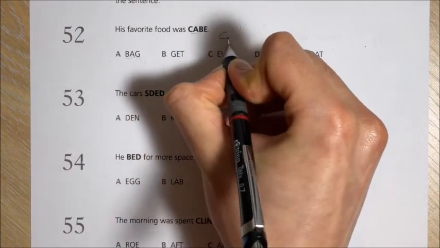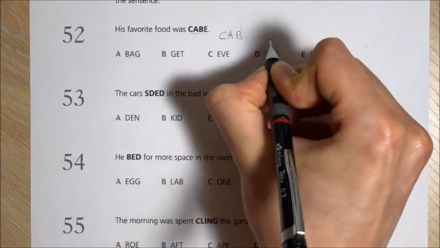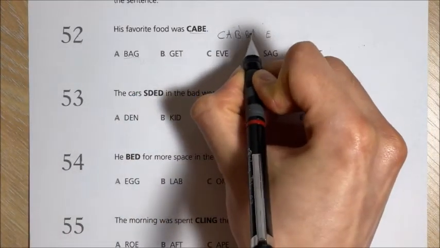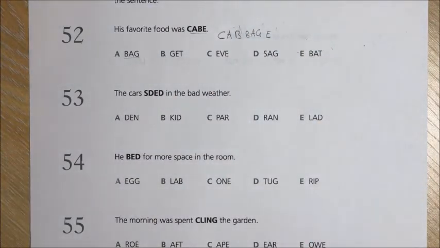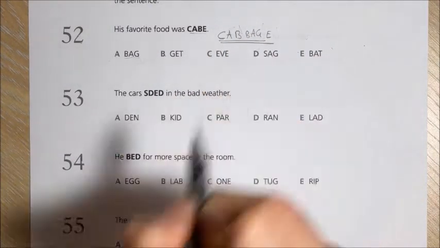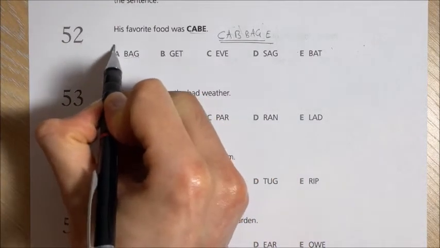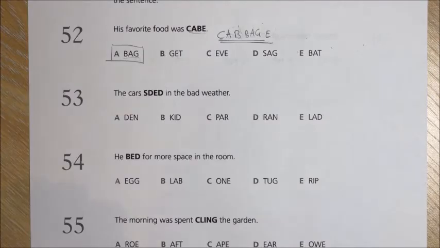If we write out the letters of the word like this and put the word BAG in the middle, we get the word cabbage. This is a food, and whilst it might be a bit strange, his favourite food is indeed cabbage. So that is our answer.